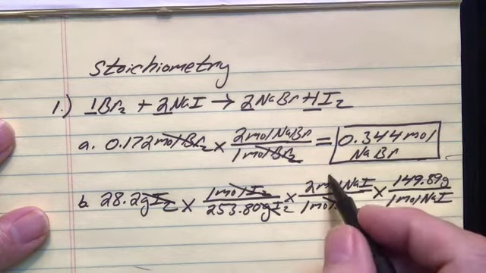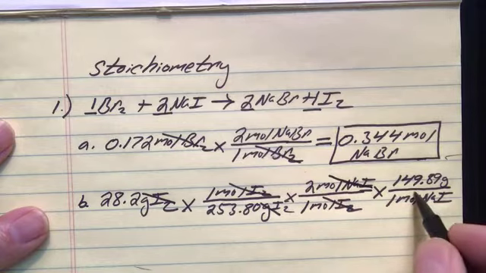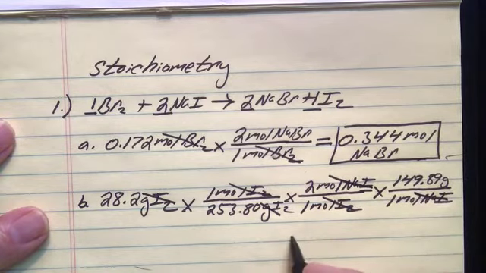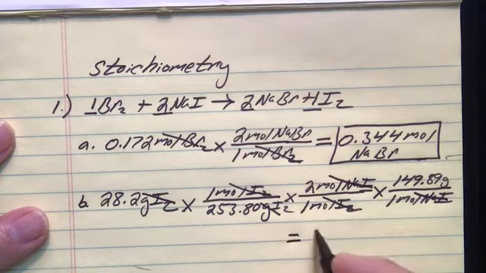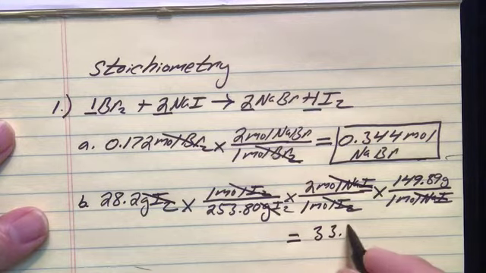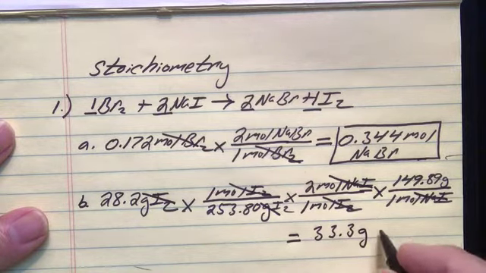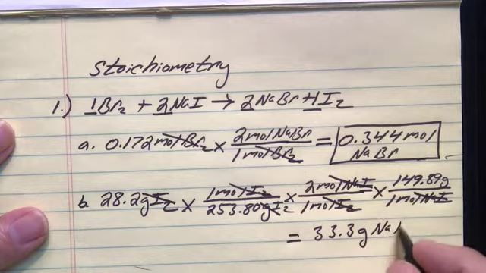So moles of sodium iodide cancel, and we get 33.3 grams of sodium iodide.